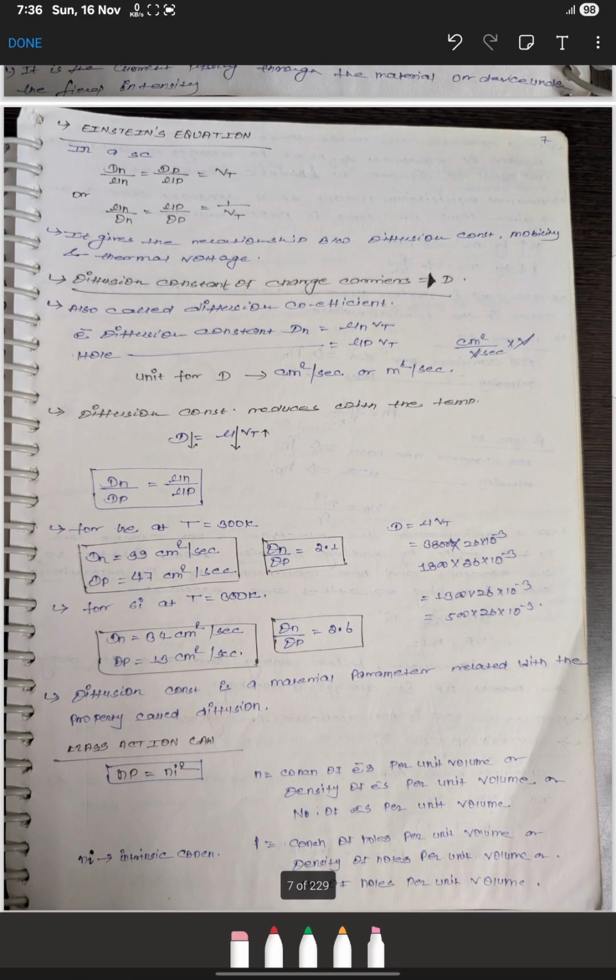Einstein equation is, in a semiconductor, Dn upon mu n is equal to Dp upon mu p is equal to Vt, or Dn upon mu n is equal to Dp upon mu p is equal to Vt. It gives the relationship between diffusion constant and mobility. So here Dn and Dp are diffusion constants, and mu n and mu p are the electron mobility and hole mobility, and Vt is our thermal voltage.